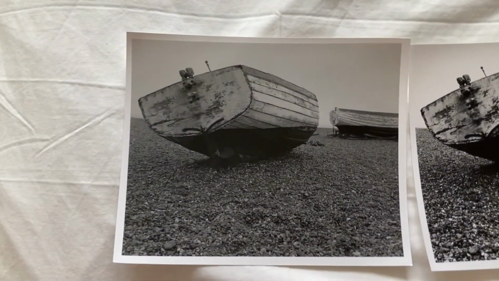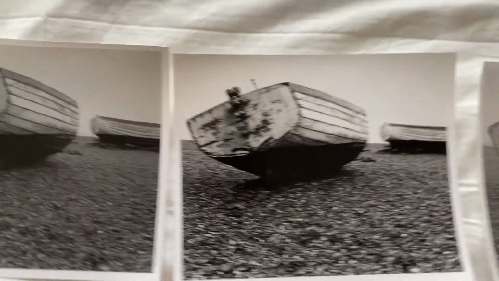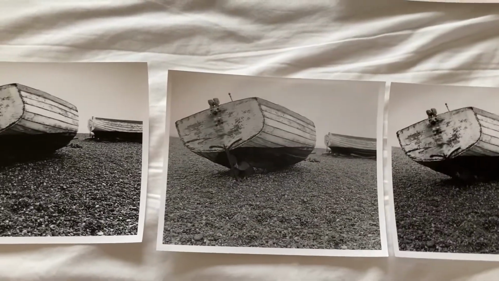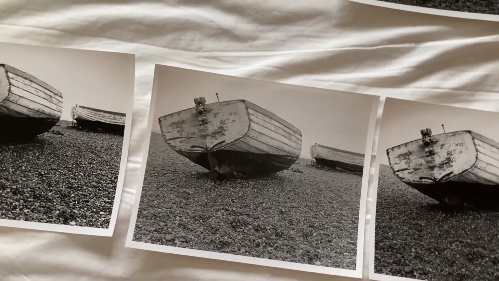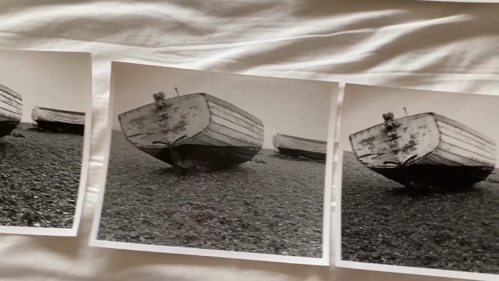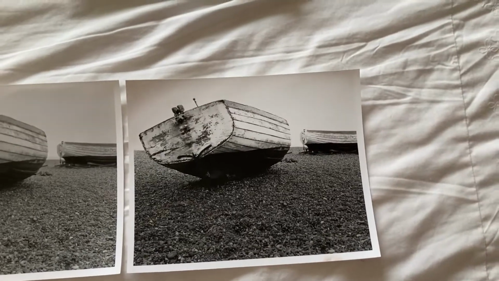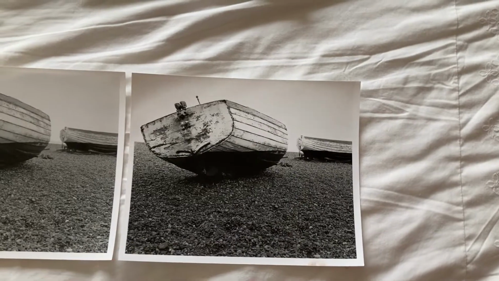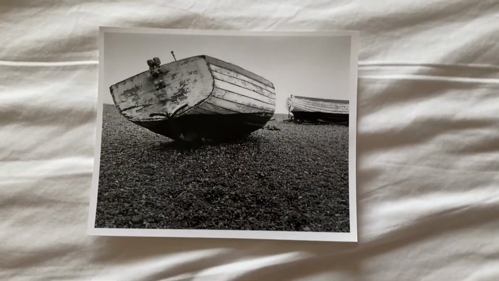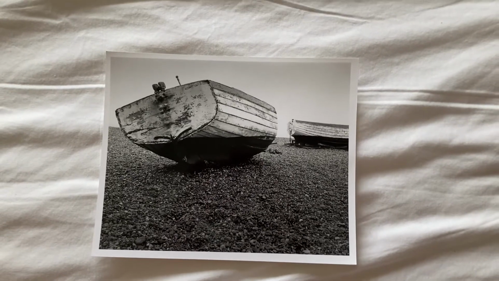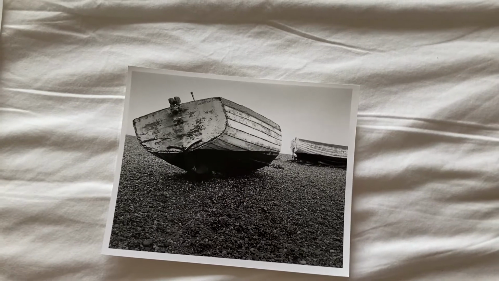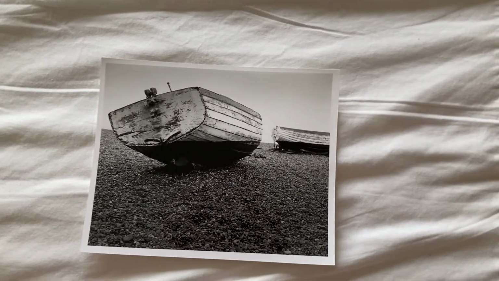So grade 2, grade 5, grade 2 and 5 split evenly just through exposure, grade 2 and 5 with the grade 2 coming into the foreground, and then grade 2 and 5 with the grade 2 in the foreground and the grade 2 in the sky, and just grade 5 hitting the actual boats.